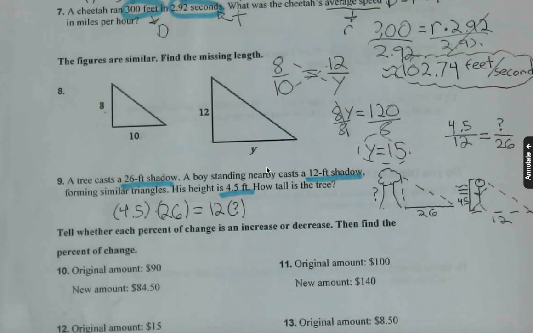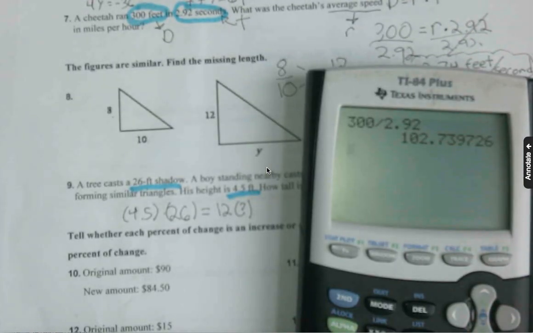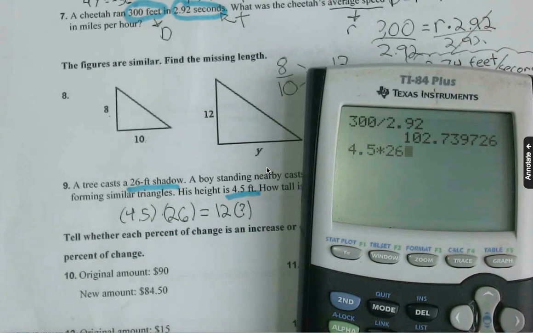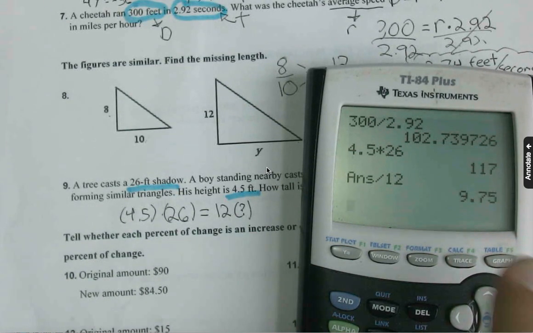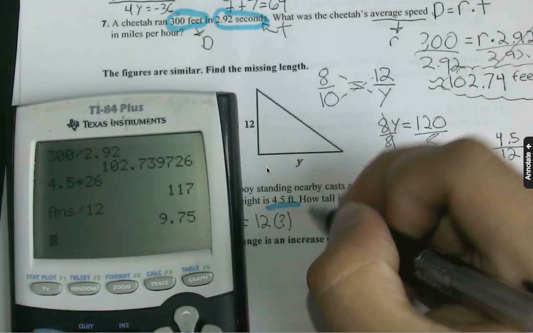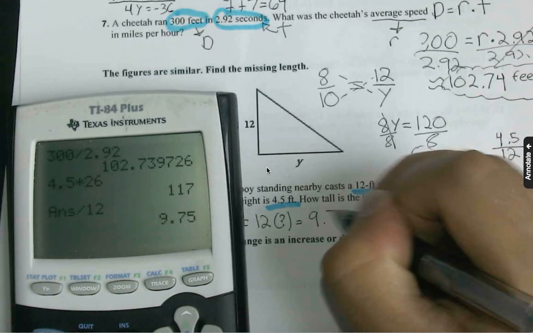If we solve this, we have 4.5 multiplying with 26, dividing by 12, so approximately 9.75. But what units are going to make the most sense here? Hopefully you're saying feet.